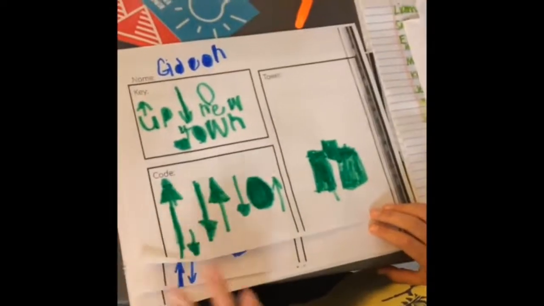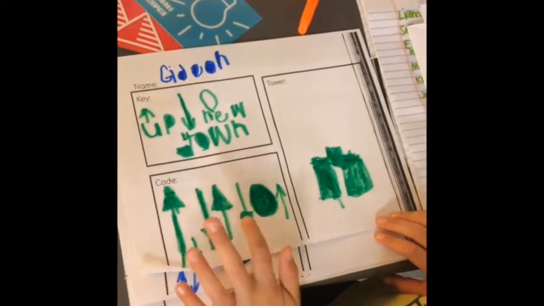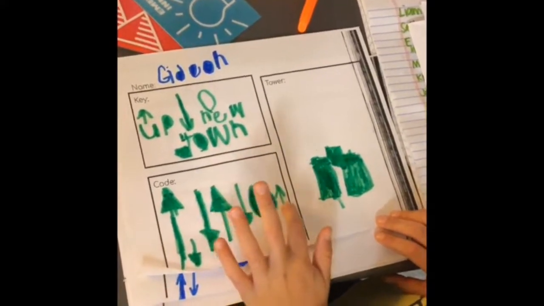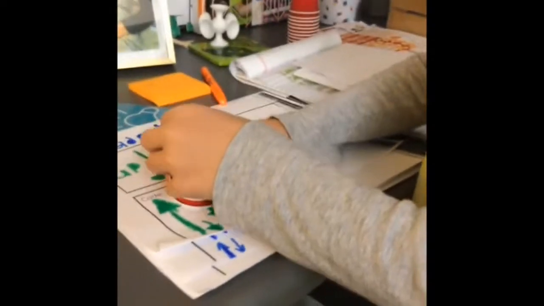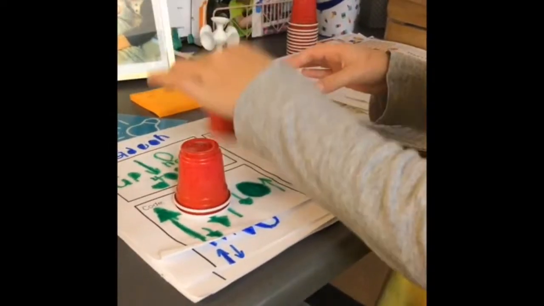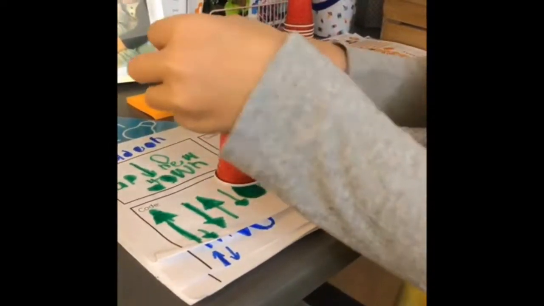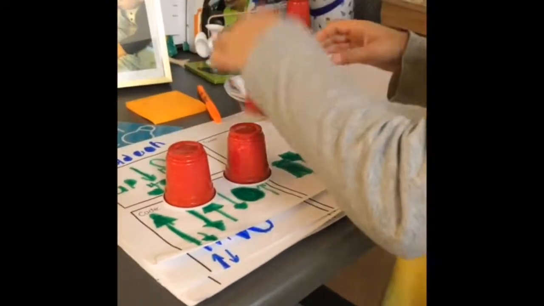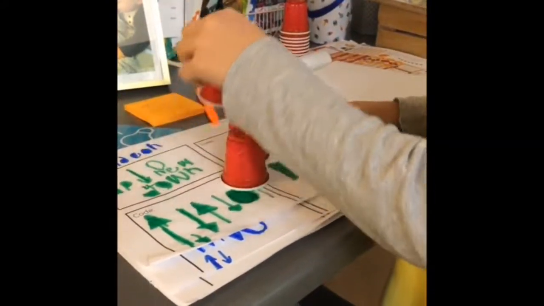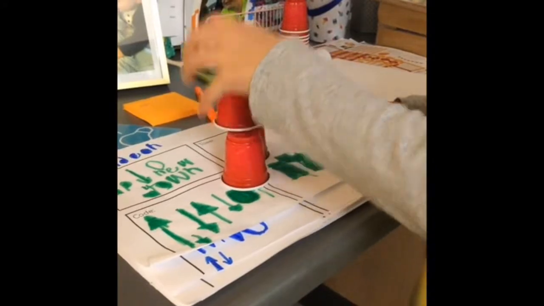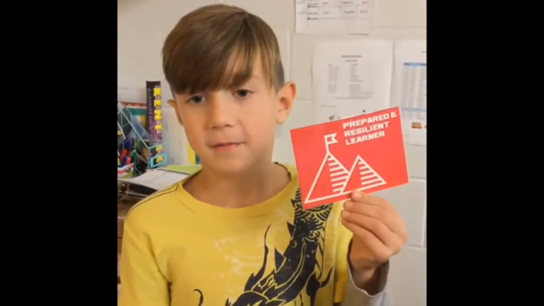My name is Gideon. I'm going to teach you my robot sentence. Go. Up, down, new row, up, down. Up, down, new row, up, down. I chose this because it was something hard, and I just had to stick with it.